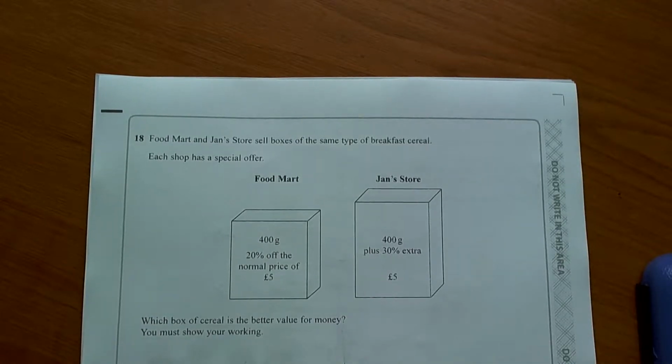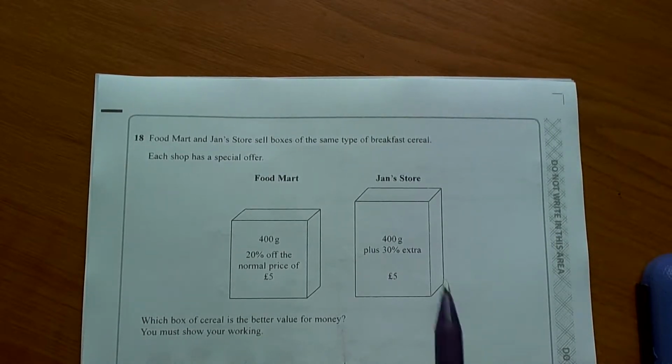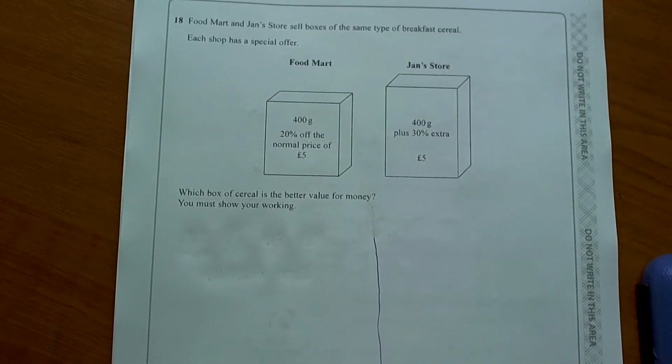So question 18 says Food Mart and Jan Store sell boxes of the same type of breakfast cereal. Each shop has a special offer. Which has the best deal? So first of all, I've drawn a line down the middle to split my working.